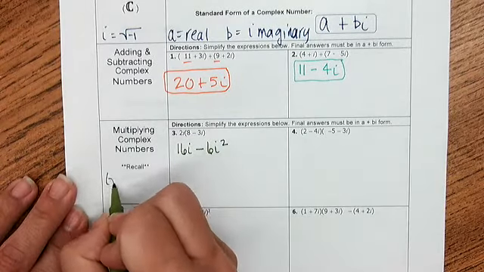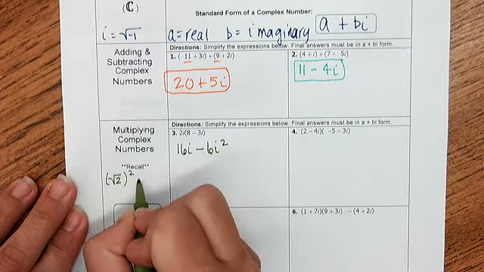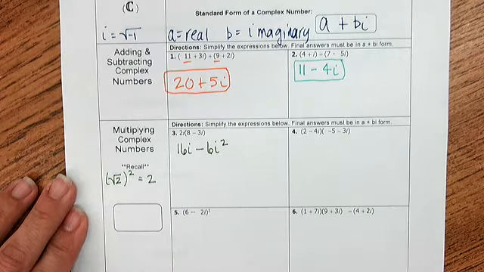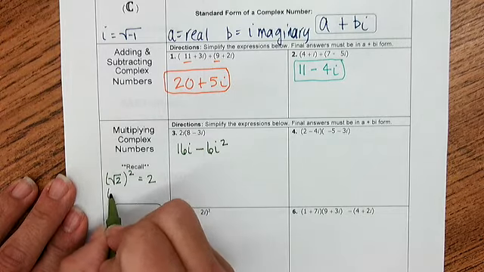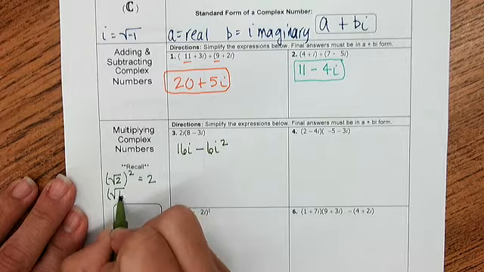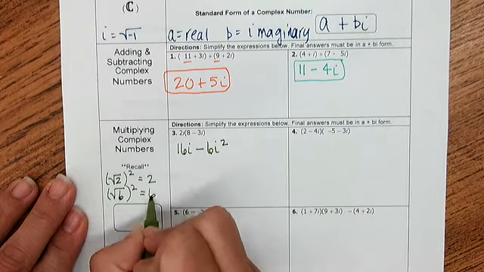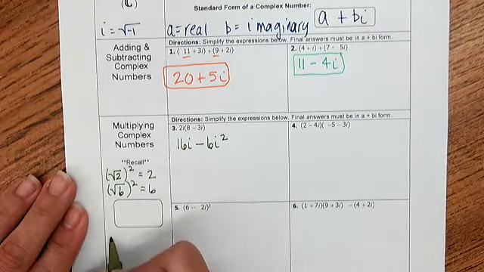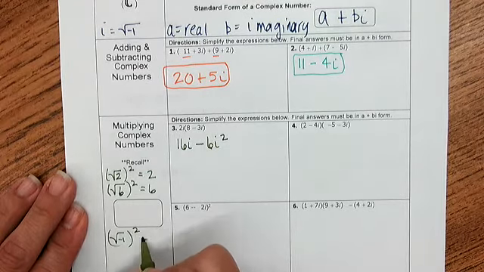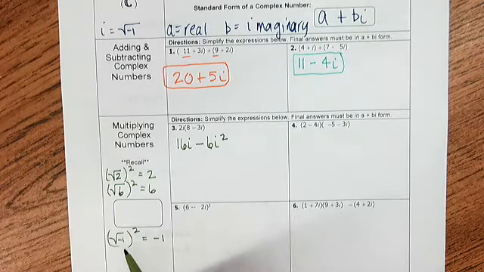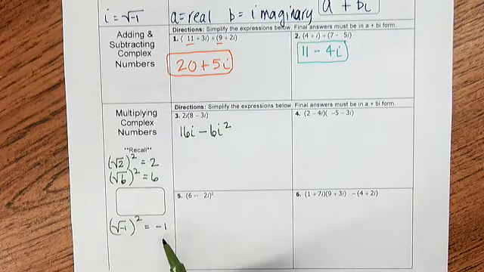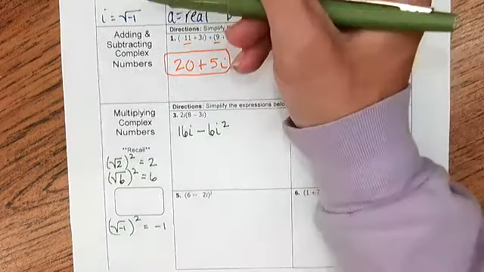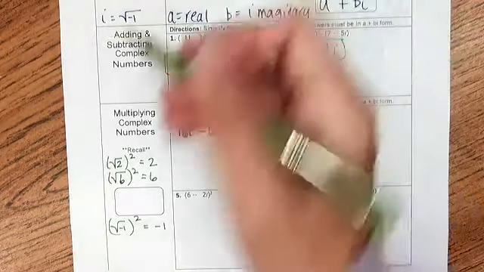If you square the square root of 2, you get 2. When you square a square root, the square root sign is reduced out. If you square the square root of 6, you get 6. So if you square the square root of -1, you get -1. The square root sign goes away and you get -1. Well, what's the square root of -1? The square root of -1 is i.